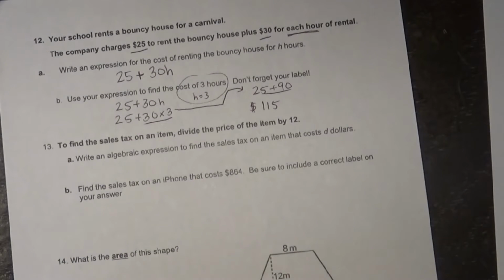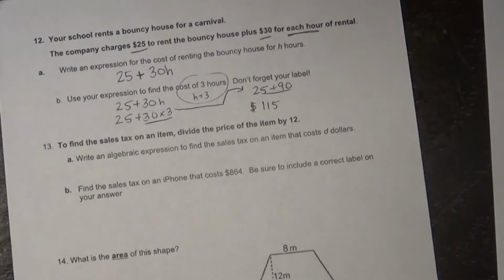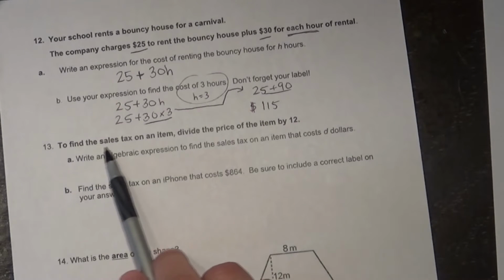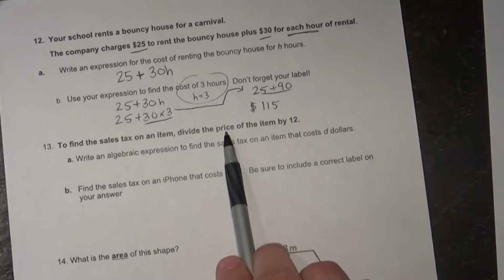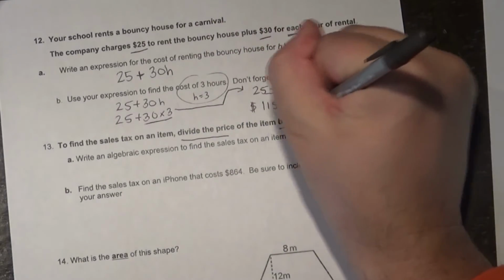Number 13 says to find the sales tax on an item, divide the price of the item by 12. Okay, don't know what that means yet, but let's figure it out. It says write an algebraic expression to find the sales tax on an item that costs D dollars. Okay, so if it costs D dollars, to find the sales tax on an item, divide the price by 12. So I'm going to divide the price by 12.